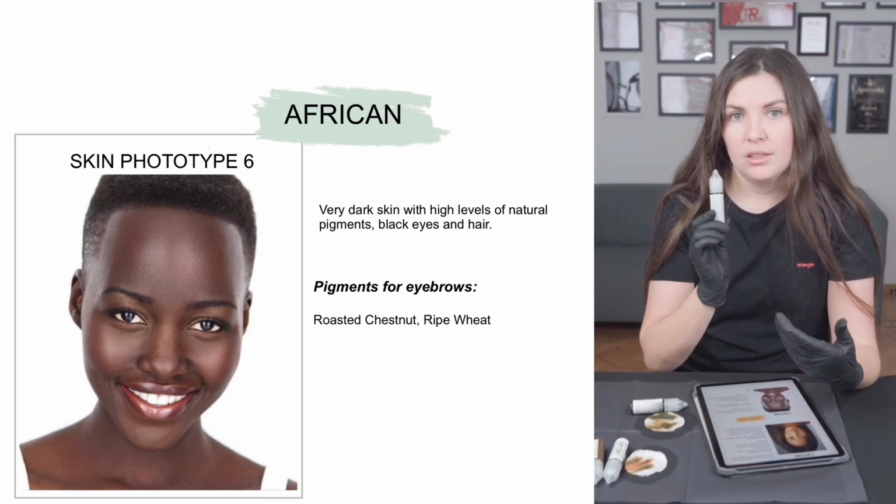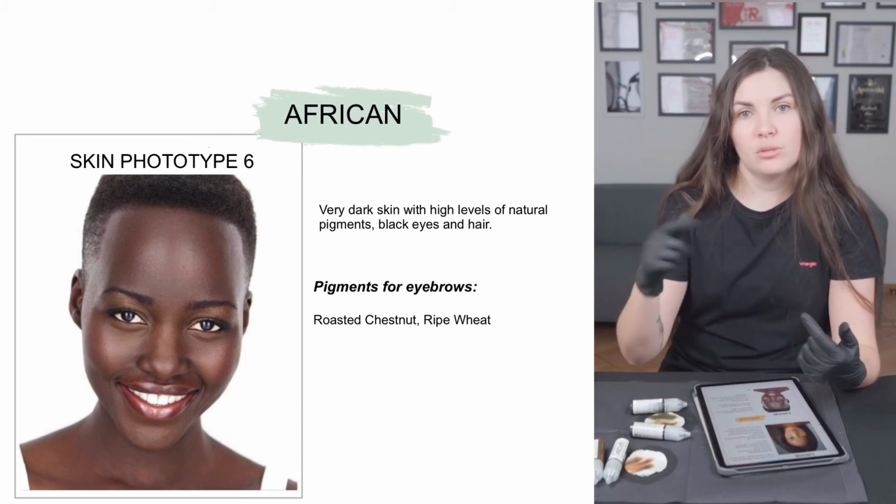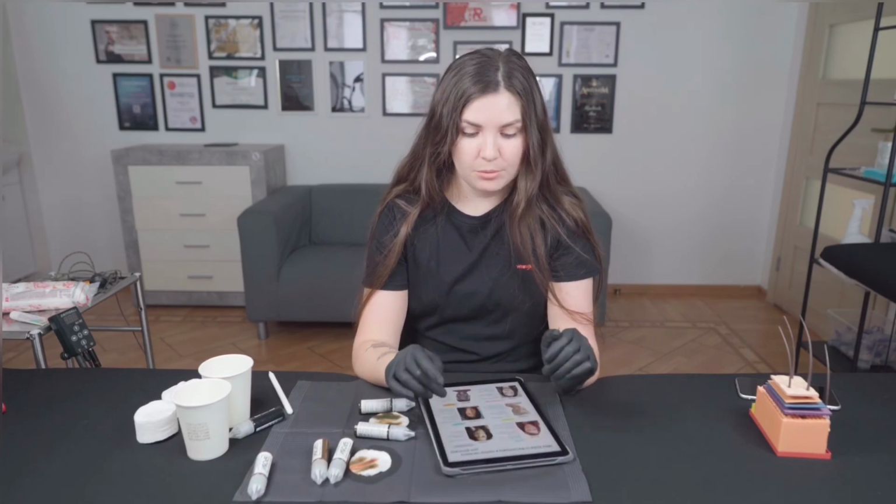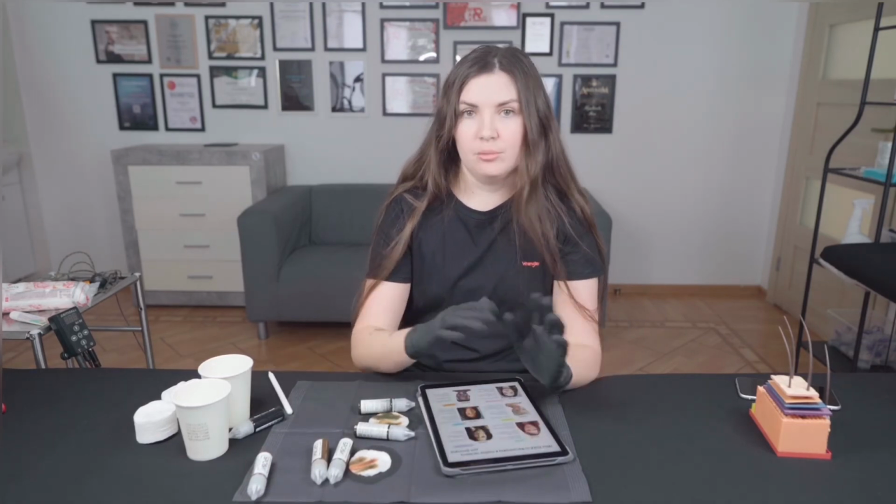Or if you decide to use rosy chestnut, which has a warm brown tint to it, you will need to add orange corrector and possibly also add a little bit of yellow. But it is very important to add orange corrector. To work on African skin type, you have to be a really skillful and experienced artist. If you are not that experienced yet, then make sure you don't use the darkest pigment to work on this type of skin, because it might not heal to the color you expect. And this is pretty much all as far as phototypes and brow pigments.